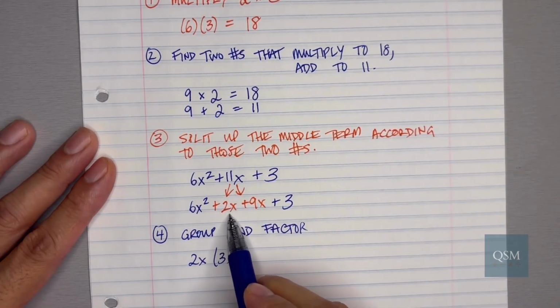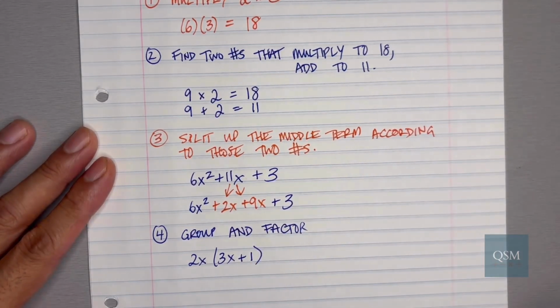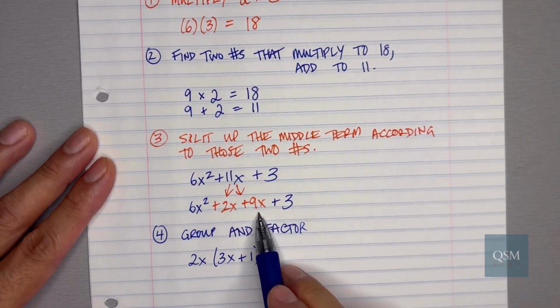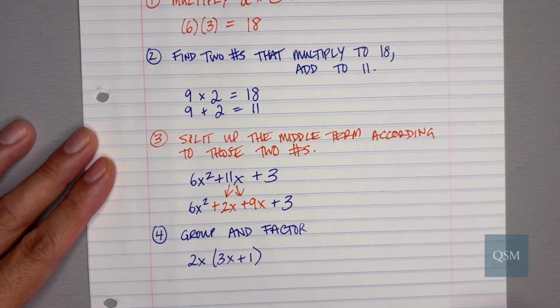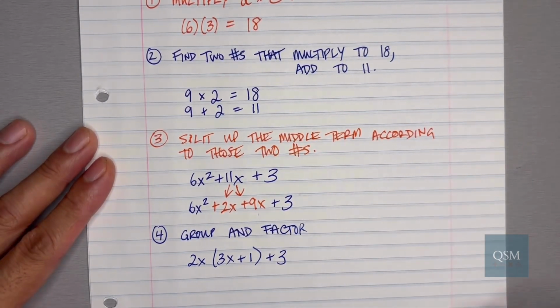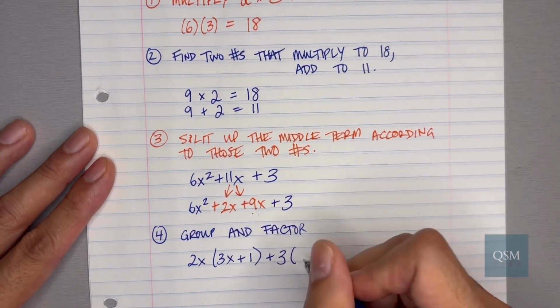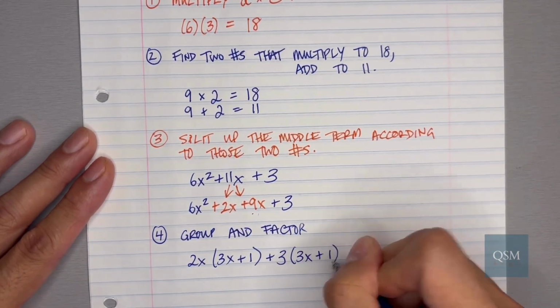And what do I need to multiply 2x by to get 2x? I need to multiply 2x by 1. And I close off that bracket, and then I move on to the other pair here. So I look at this pair and I ask myself, what can I factor out of these two terms? And I can factor out a 3. So I always put the sign, in this case it's positive, plus 3. And if I factor out a 3, I'm going to end up with 3x plus 1.